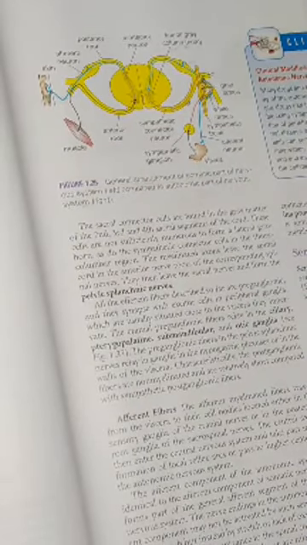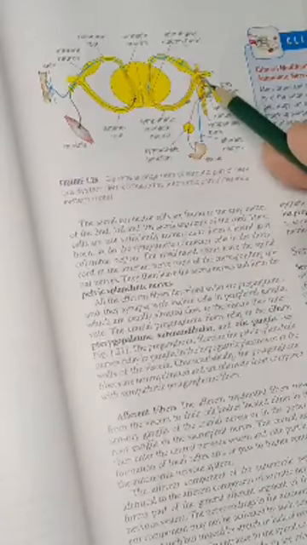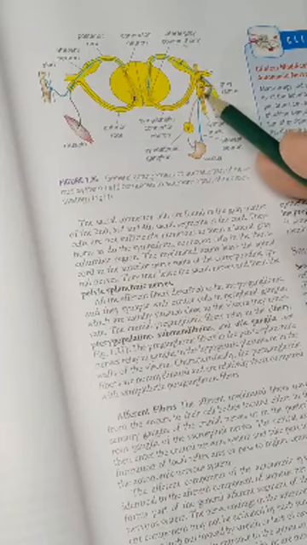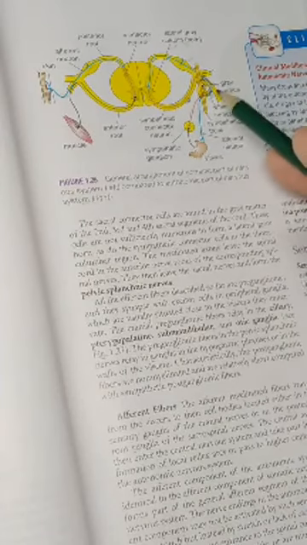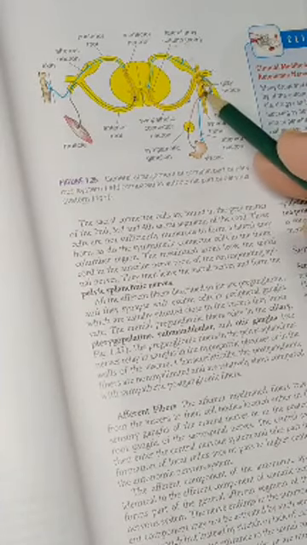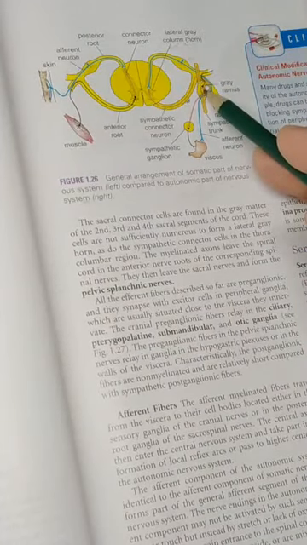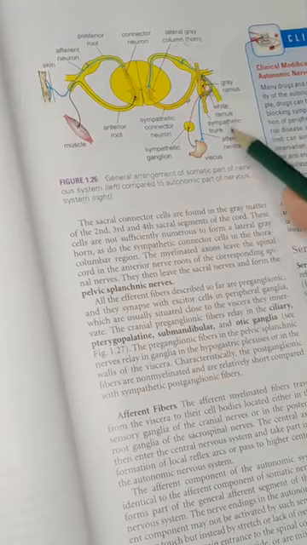Okay. But in this picture here, what you also take note of is that the preganglionic sympathetic fibers have three choices. One, it may synapse with the neurons inside.